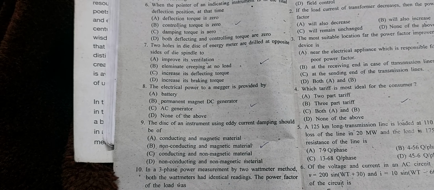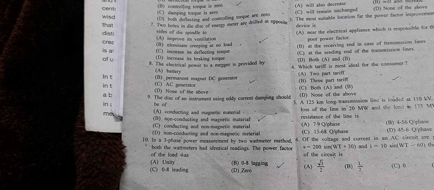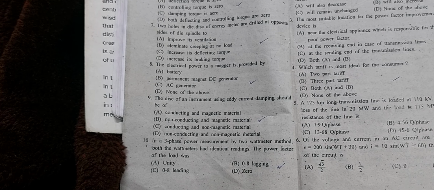Now question number 10. In a three-phase power measurement by the 2 wattmeter method, both the wattmeters had identical readings. The power factor of the load was... Now this question is interesting. This says that the 2 wattmeter readings are identical. Now this happens when the power factor is unity.